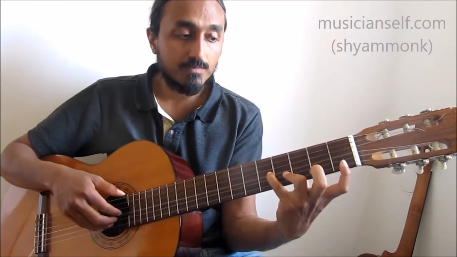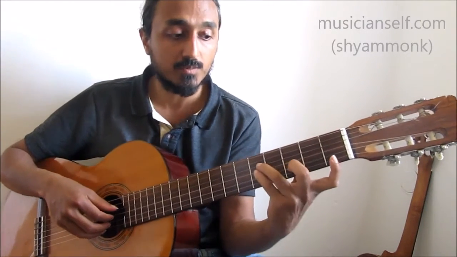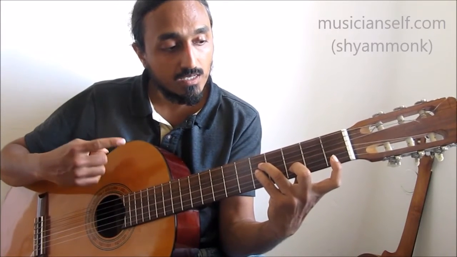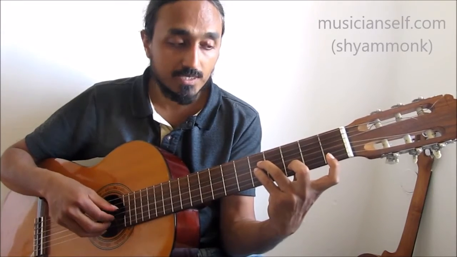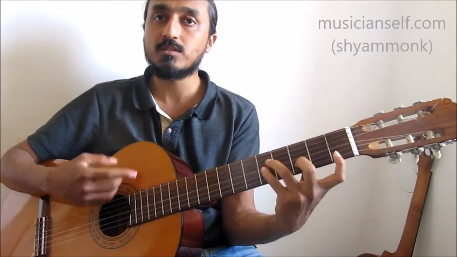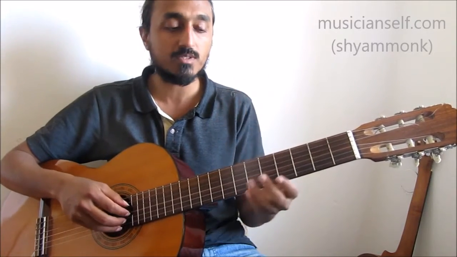So, Kangalira, these are all possible. This is actually a C7 sus 4th chord. Kangalirandal. But I'm not going to play this chord because the ma comes only later. I'm going to split it, find 2 different chords for sa, ga, re, ga.